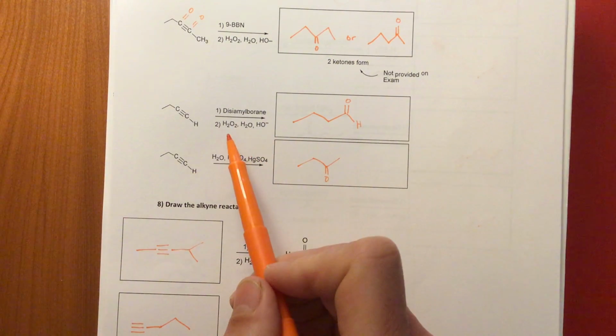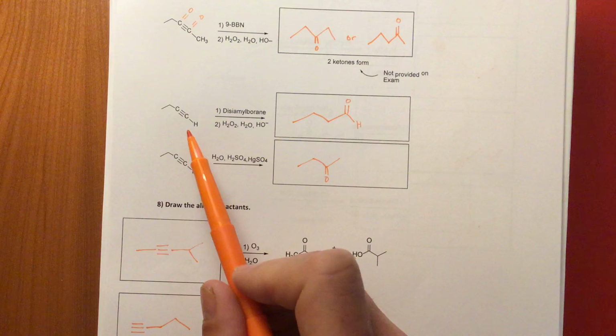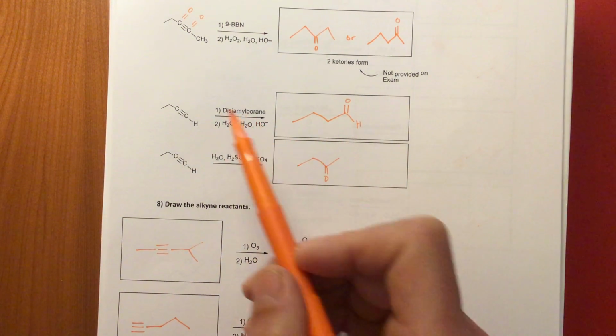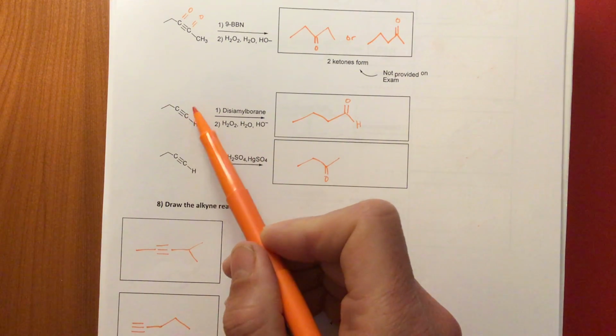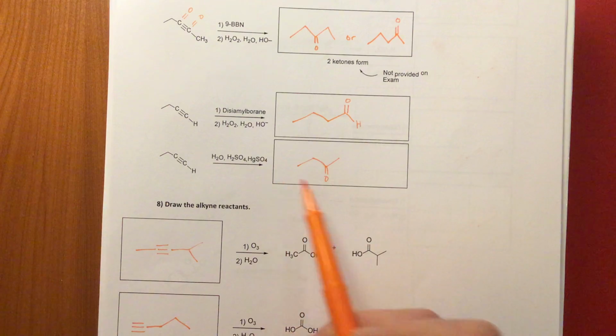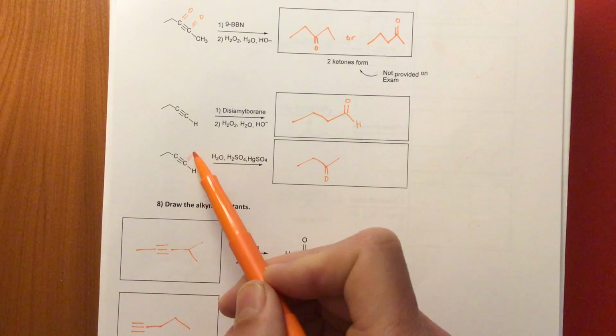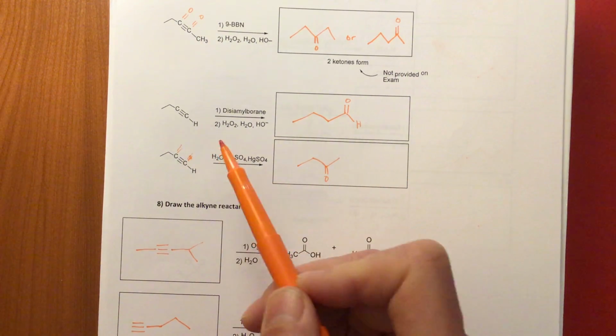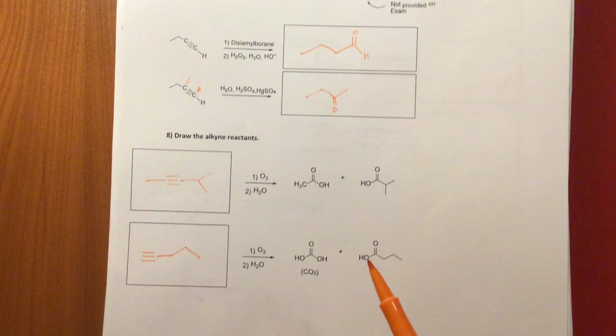This is, again, hydroboration oxidation, so it's the formation of our aldehyde. So we're basically forming our double bond on the less substituted carbon, and again, acid catalyzed here, double bond formation on the more substituted carbon. So that gives us our ketone here.